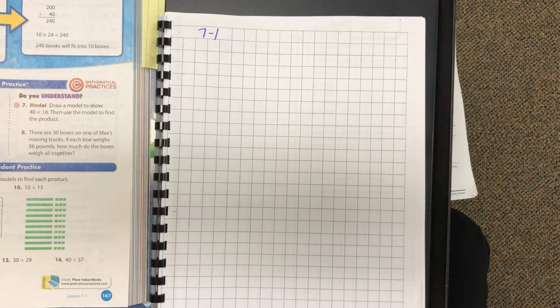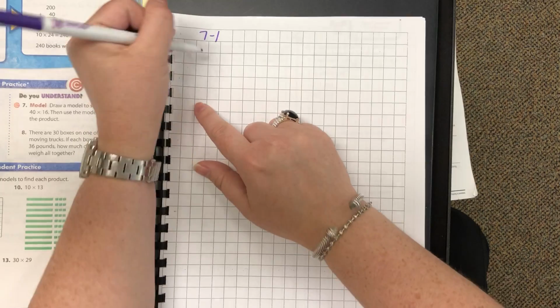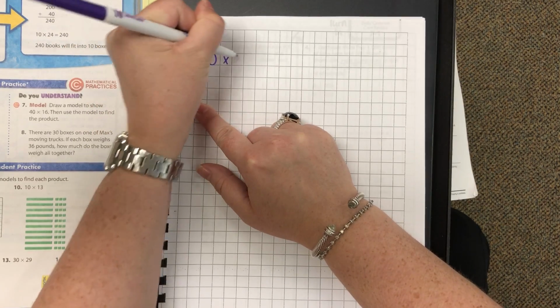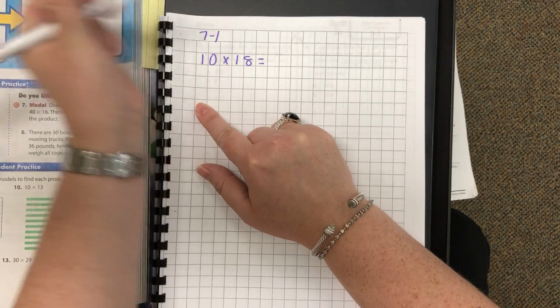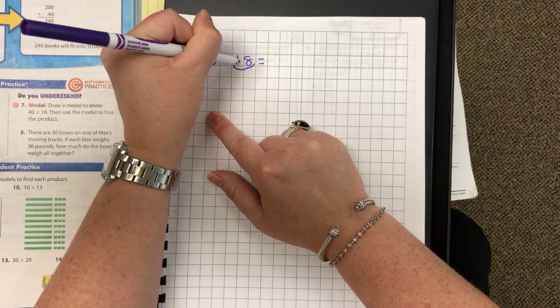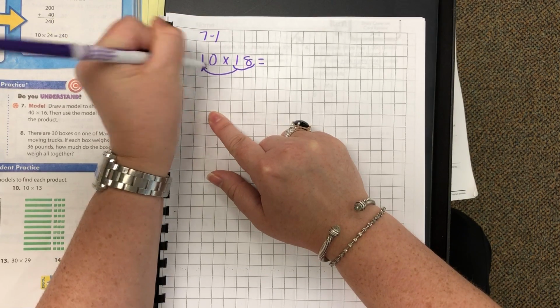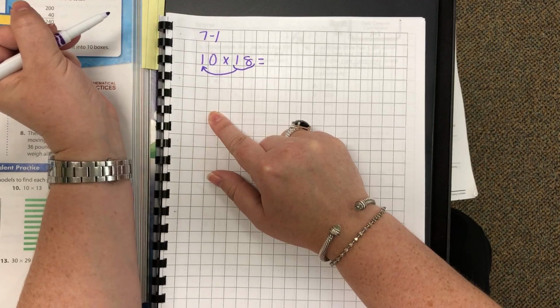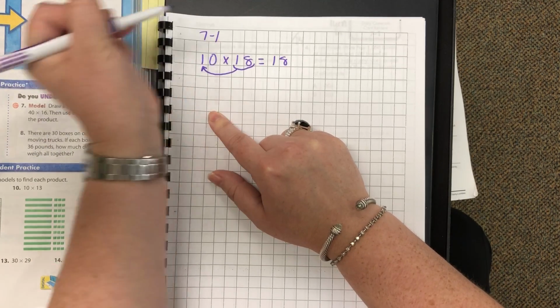So if I were to start with, let's say, 10 times 18, I'm still just focusing on 18 times 1. 18 times 1 is 18.